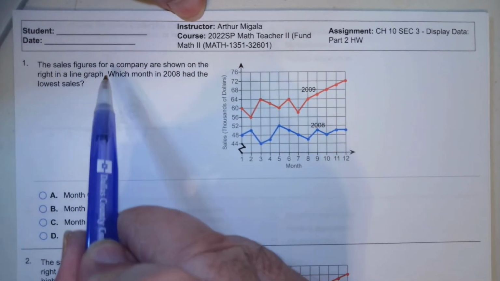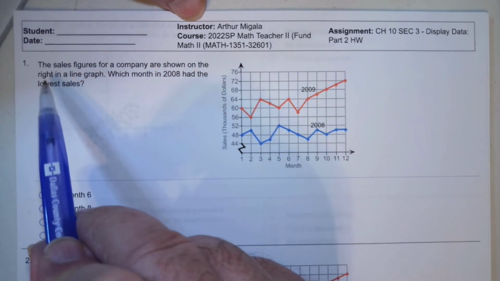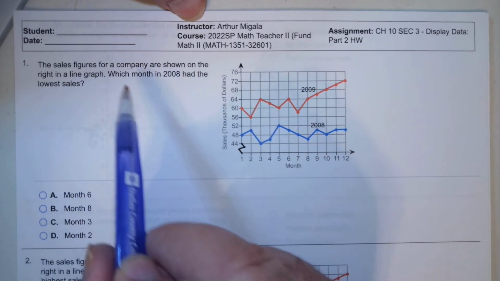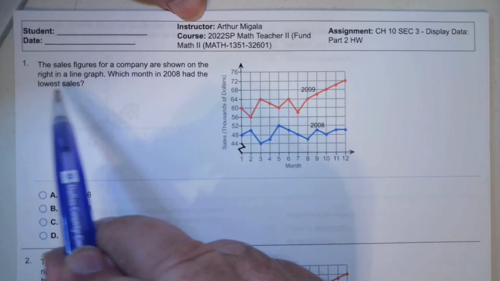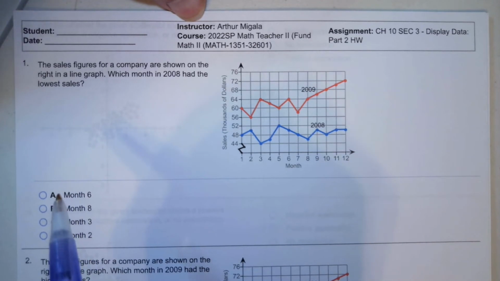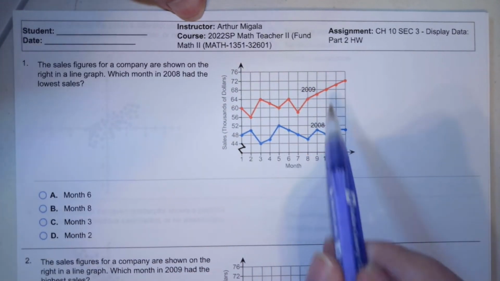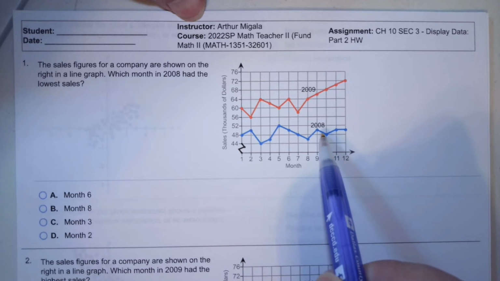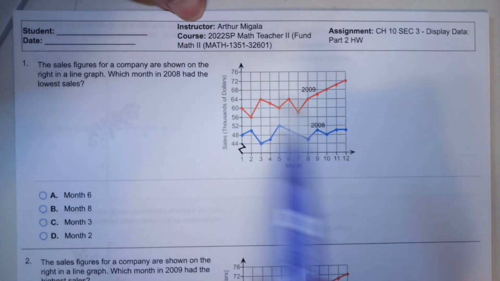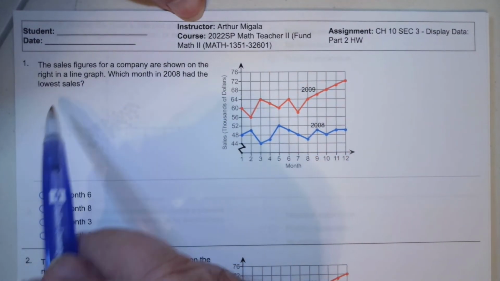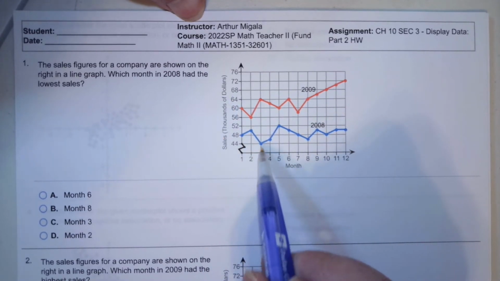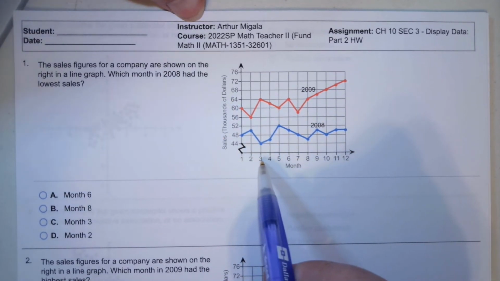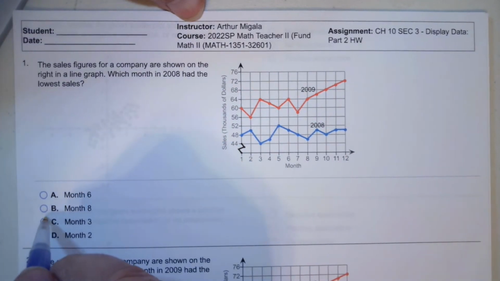The sales figures for a company are shown on the right in a line graph. Which month in 2008 had the lowest sales? Okay, so the red line's 2009, the blue line's 2008. Since these are the number of sales, we look for the lowest. It's on month 3. So the answer is C, month 3.